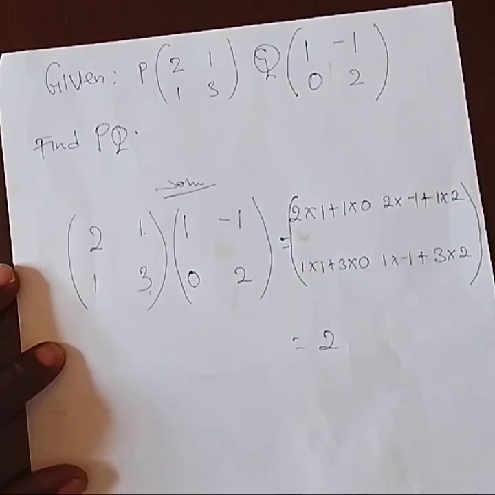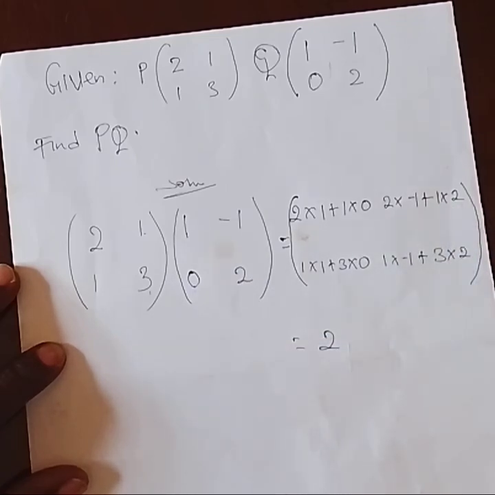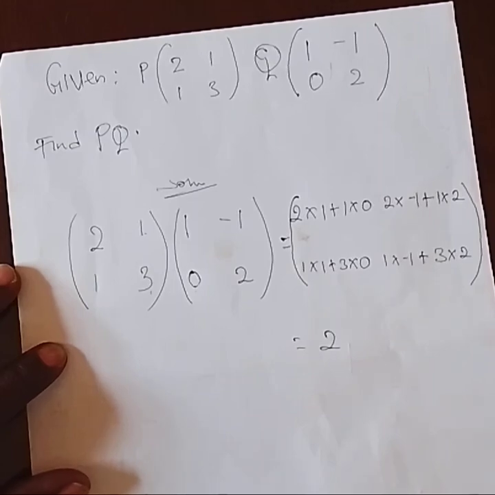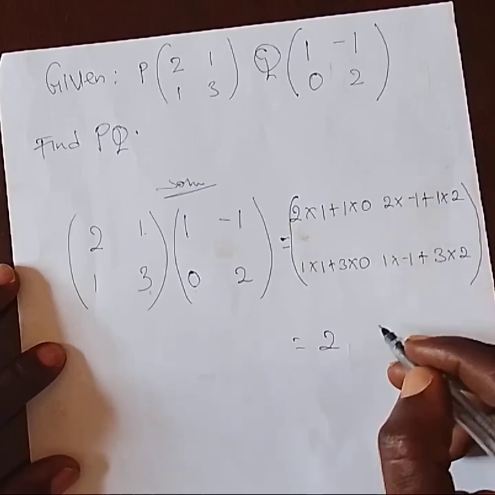Then we go to the next one. Next we have 2 times -1 plus 1 times 2. So 2 times -1 is -2, plus 1 times 2, which is 2. A negative plus a positive of the same size gives 0. So here we shall have 0.